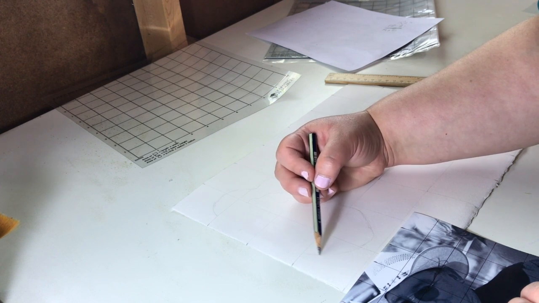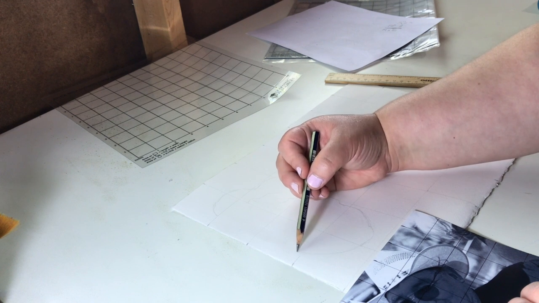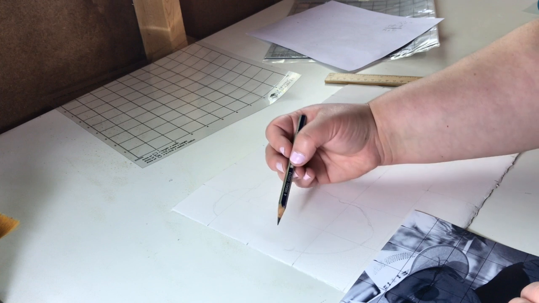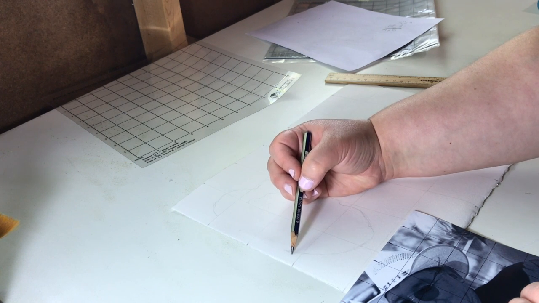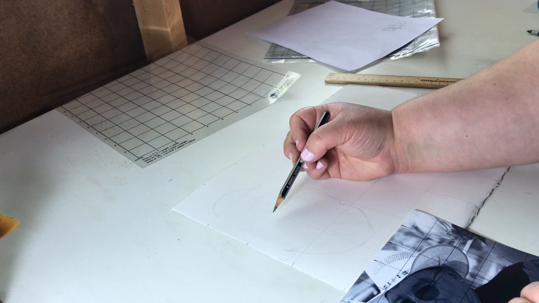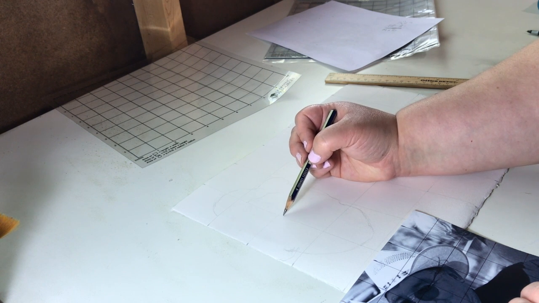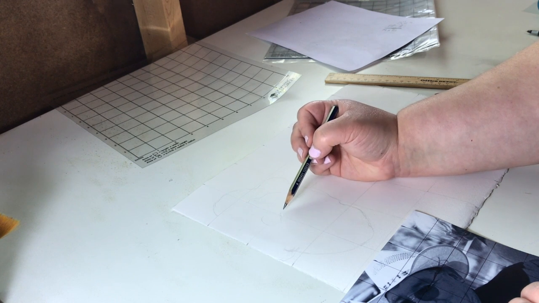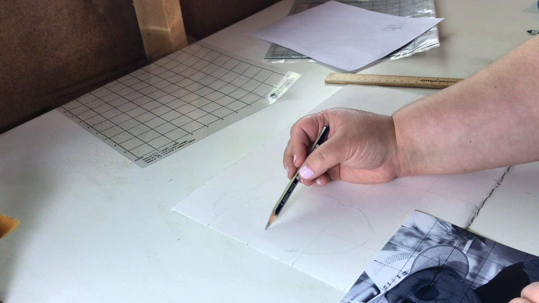Right, so her cheek comes up here. She's got nice chubby cheeks. That's the best. And babies have nice chubby cheeks. Right, so I see her hair crosses through this intersection here and kind of loops up. Doesn't have to be perfect.